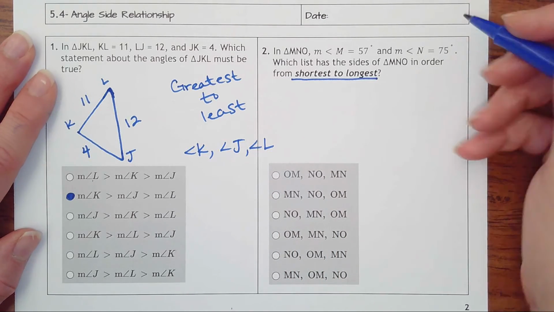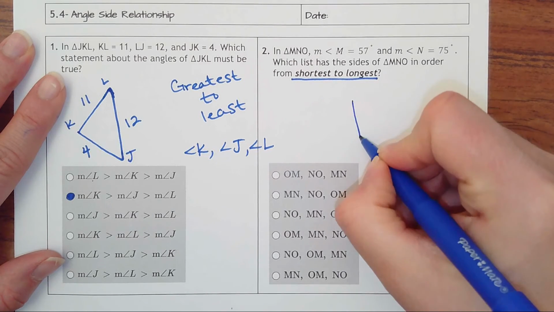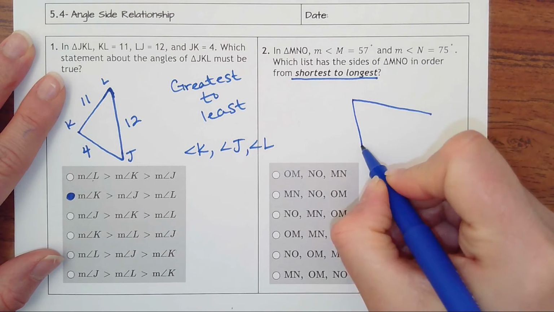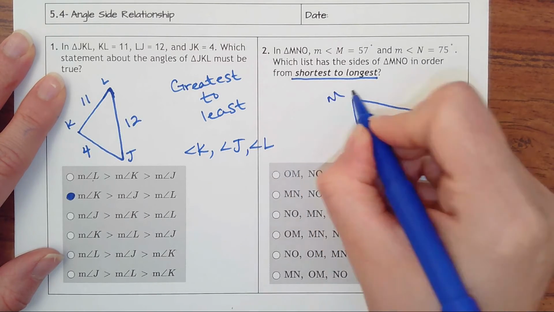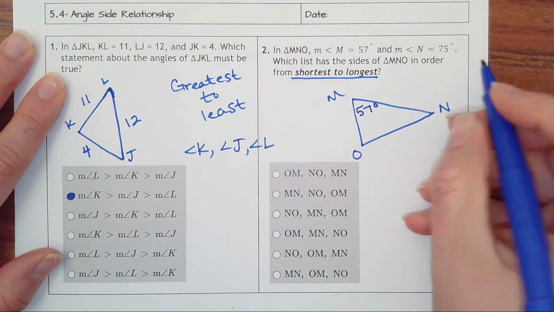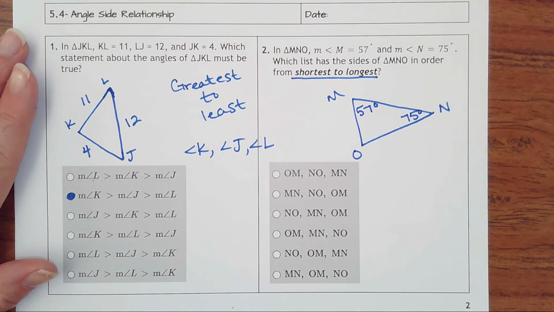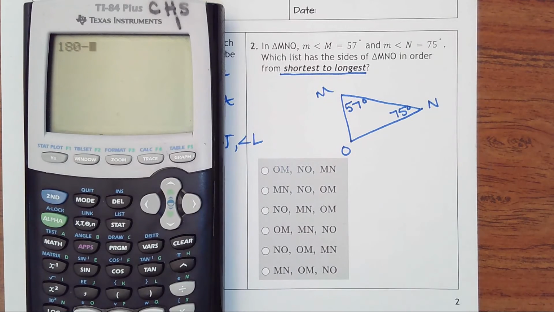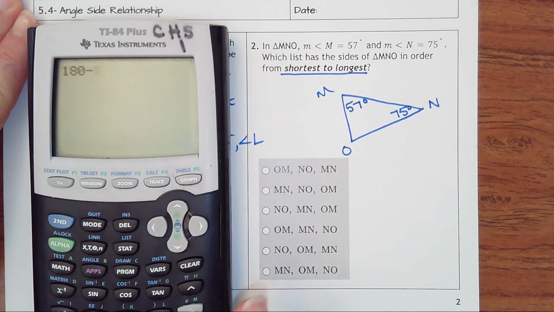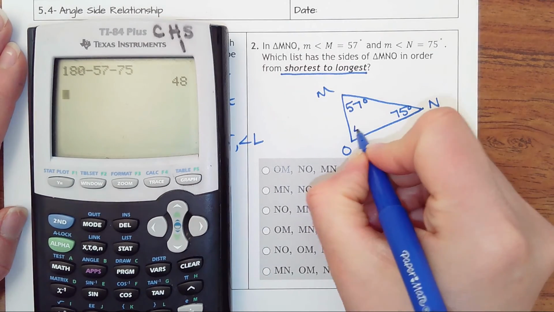So let's draw a triangle here. Notice they're only giving us 2 of the measurements. I'm not going to even take time to worry about my angles. Let's just call this M, N, O. M is 57, N is 75. You need to figure out what the third angle is. So I would do 180 minus 57 minus 75, which is 48.